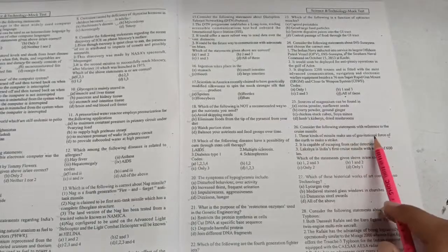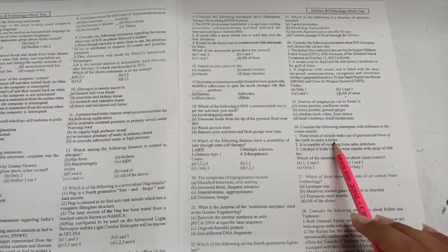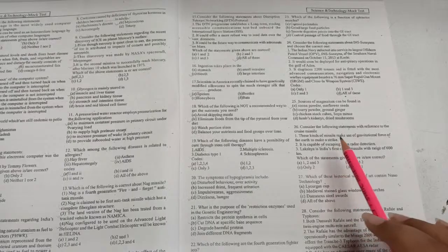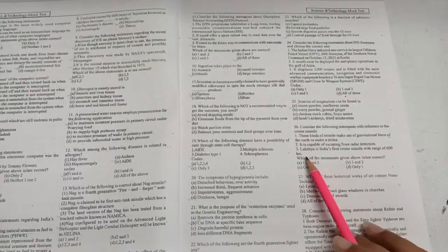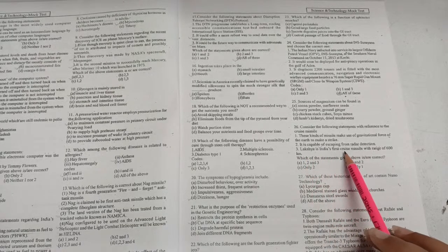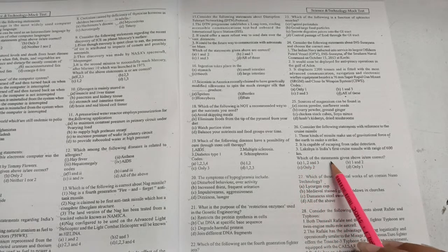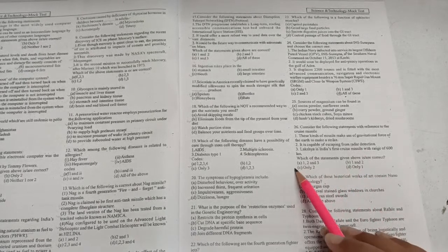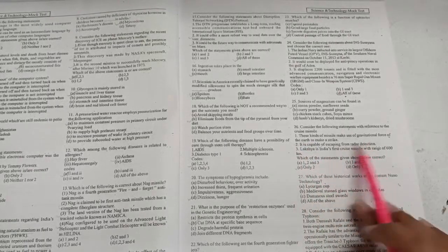Consider the following statement with reference to the cruise missile. These kinds of missile make use of gravitational force of the earth to make a strike. It is capable of escaping from radar detection. Lakshya is India's first cruise missile with range of 600 km. Which of the statements given above is or are correct? इसका आंसर है ऑप्शन सी only 2. It is capable of escaping from radar detection.